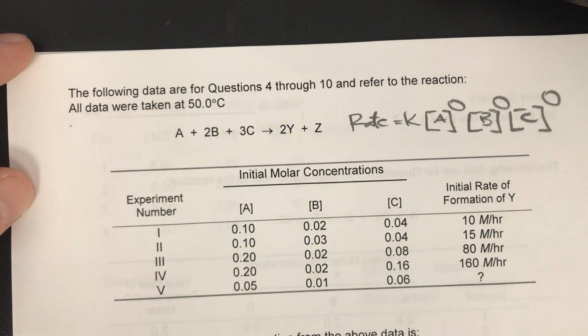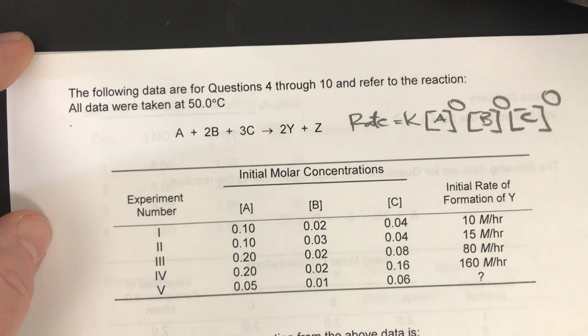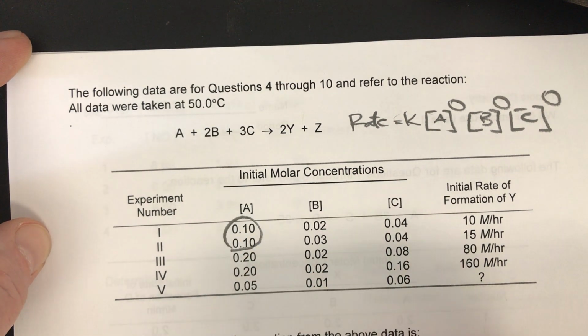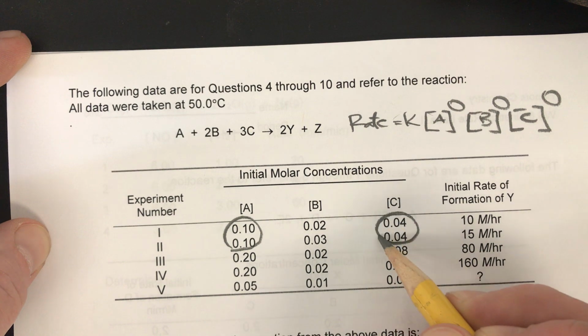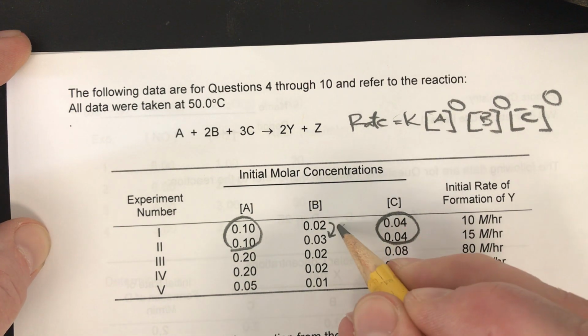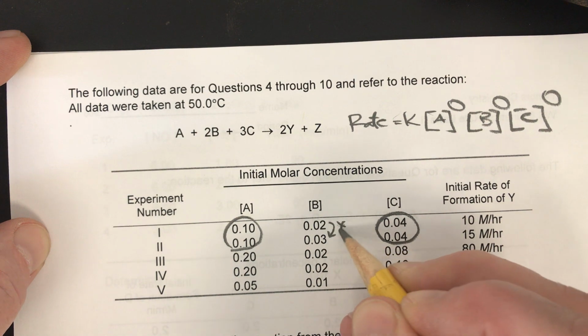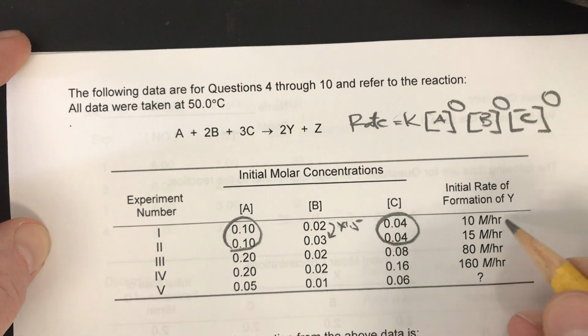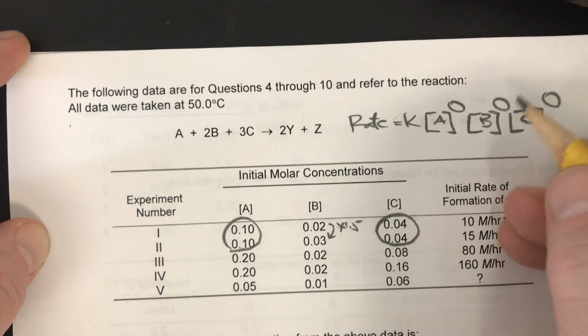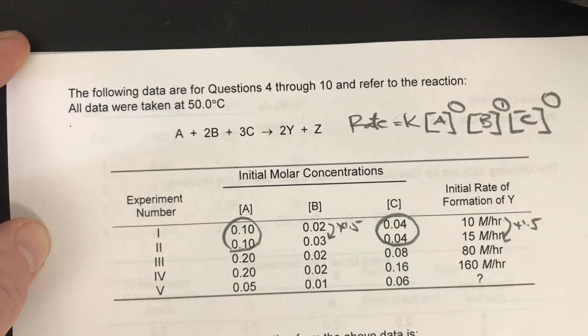Let's look for a series of experiments where we change one thing and one thing only. I look here between experiments 1 and 2. A is not changing. C is not changing. In fact, moving this way, B increases between 1 and 2 by a factor of 1.5. And the rate also increases by a factor of 1.5. So changing B seems to have a matching effect. B is a first order scenario.